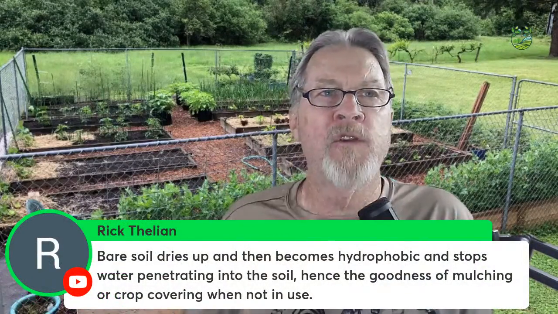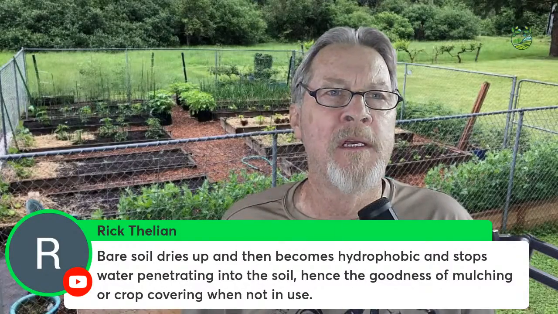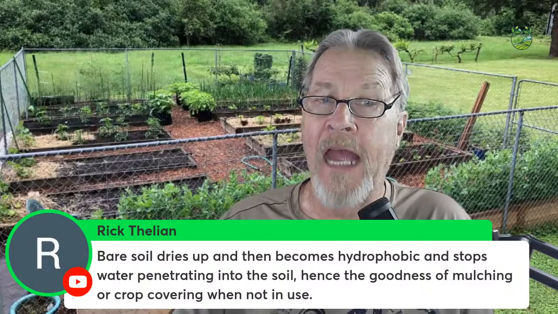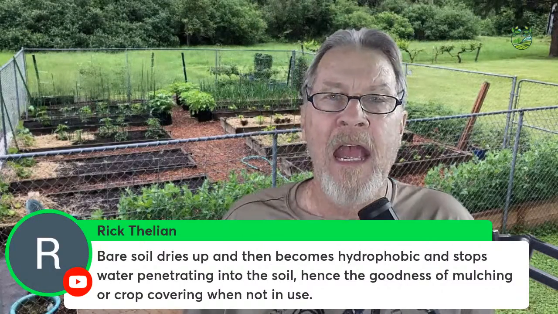Okay, let's see. Rick is saying bare soil dries up and then becomes hydrophobic and stops water penetrating into the soil, hence the goodness of mulching or cover cropping. Excellent point. And you're exactly right.